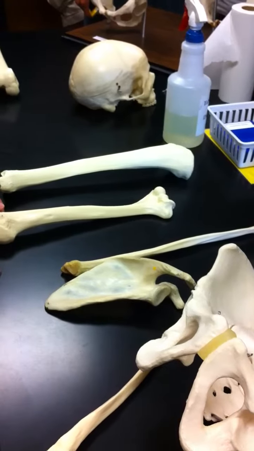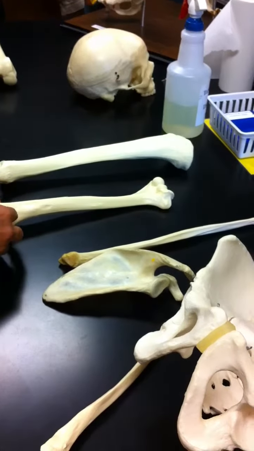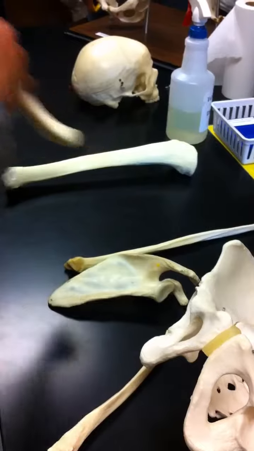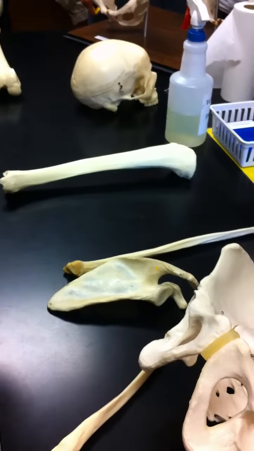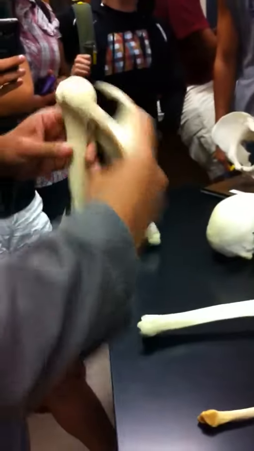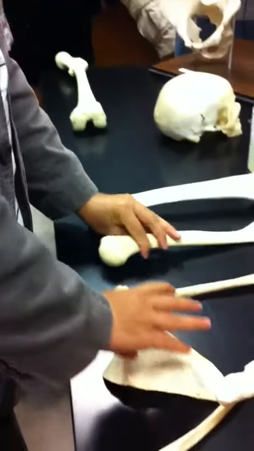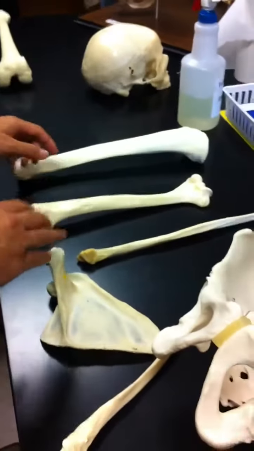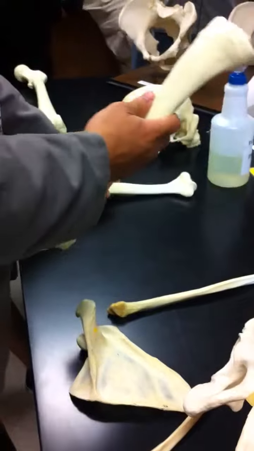The way that I can tell what's medial and what's lateral is to look at the direction of this head. It's pointing in. And these things obviously have to point in because they join a socket of some sort. So inward is medial. Okay.